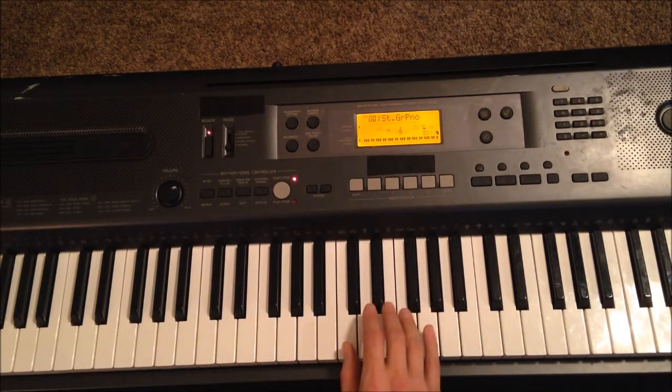And just do that over and over and get used to moving your fingers in between chords.